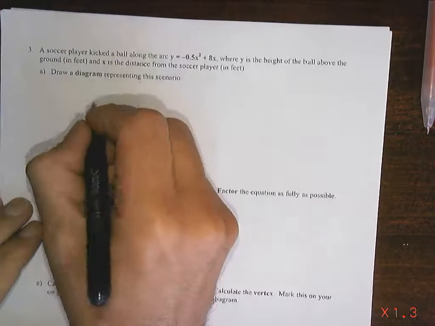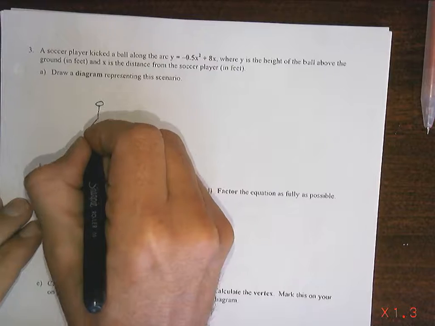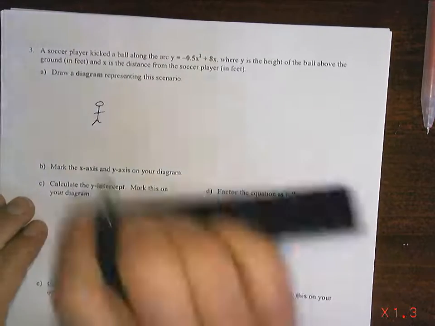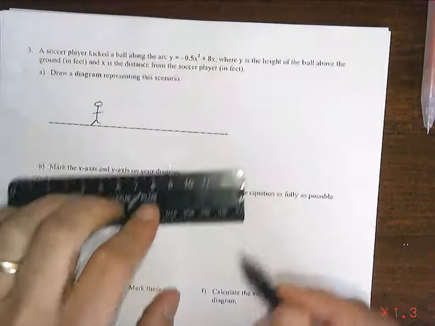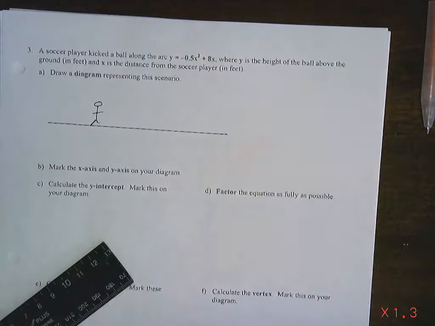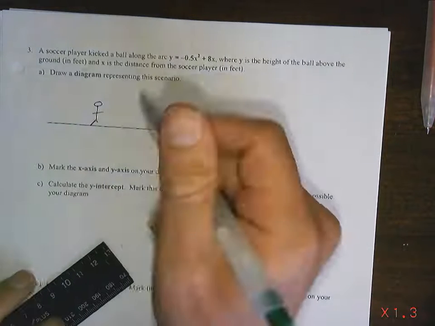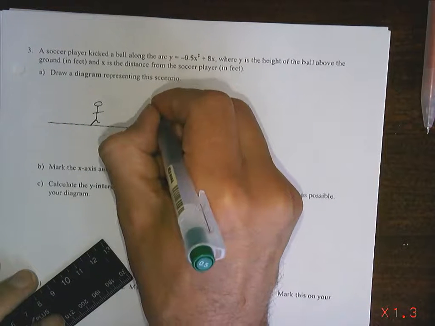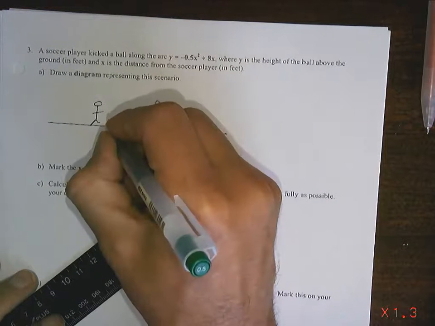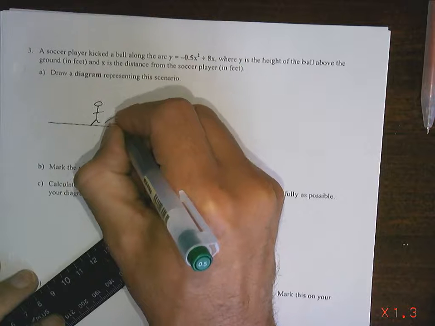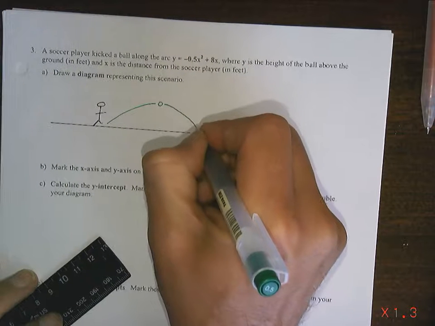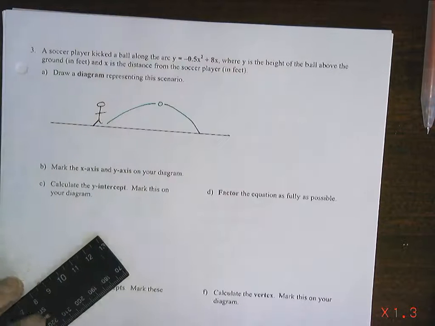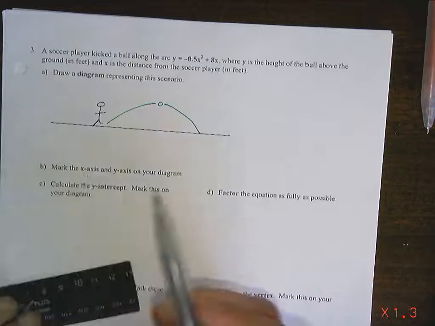So the diagram is a soccer player on the ground, kicking a ball through the air, and that ball is going to make a wonderful parabola. It's going to go up and it's going to come back down. Okay, mark the x-axis and the y-axis.